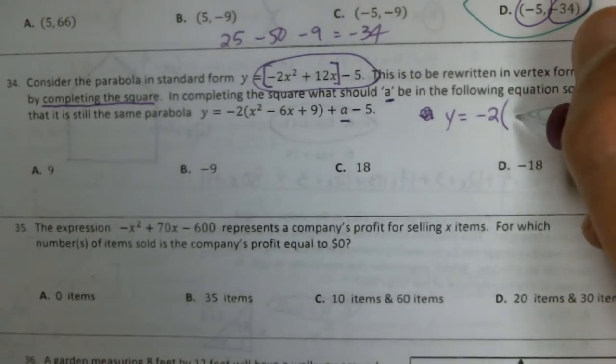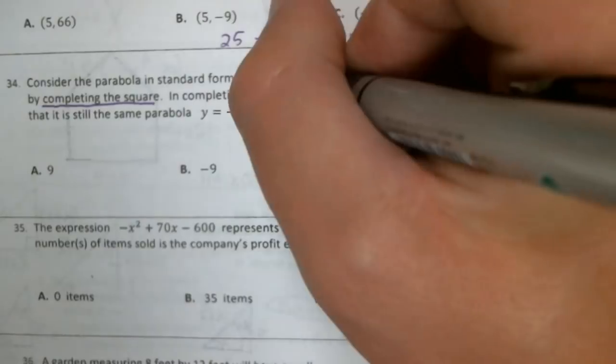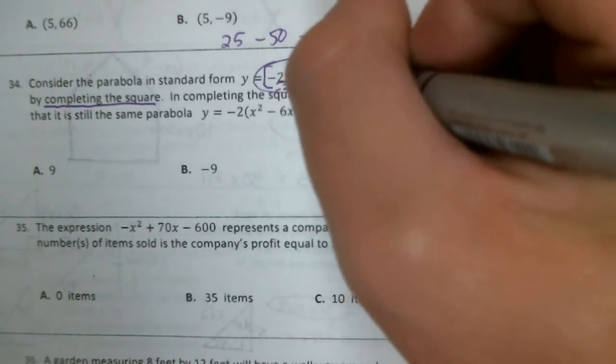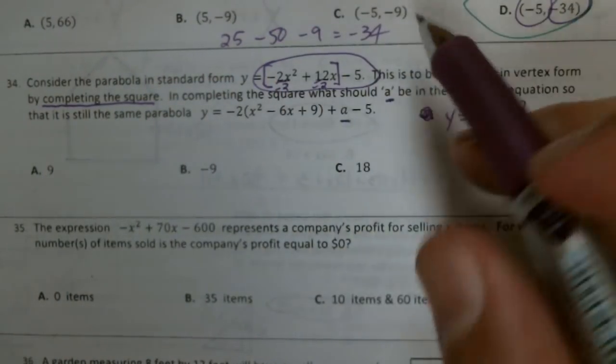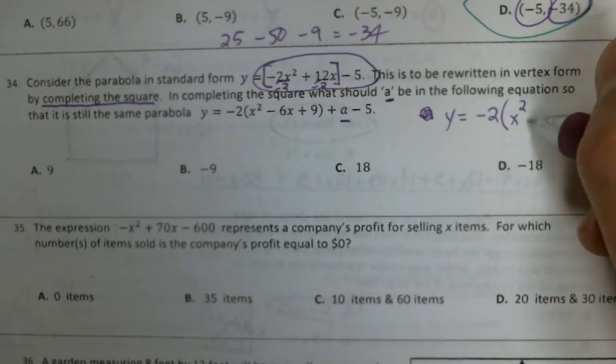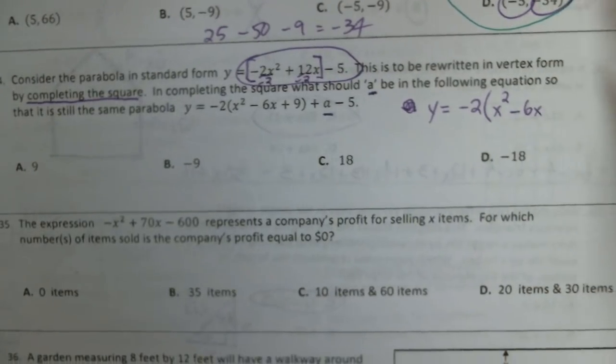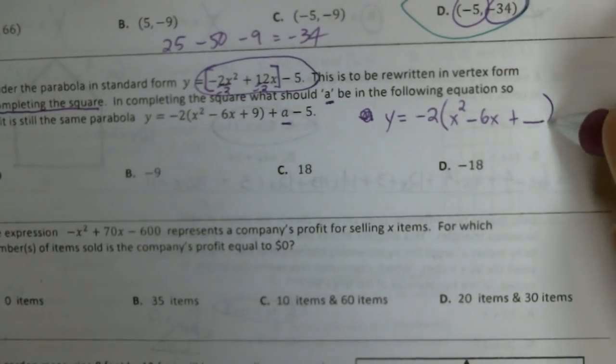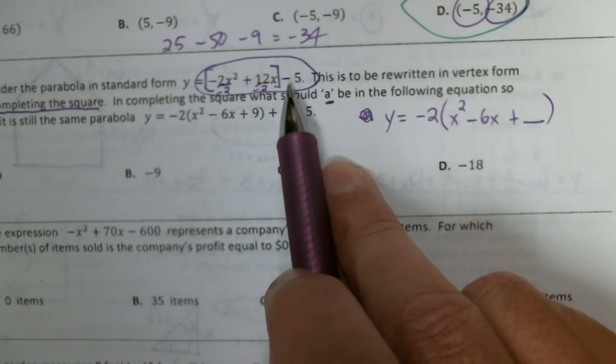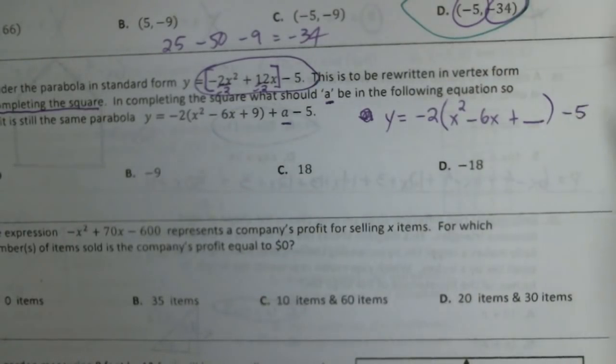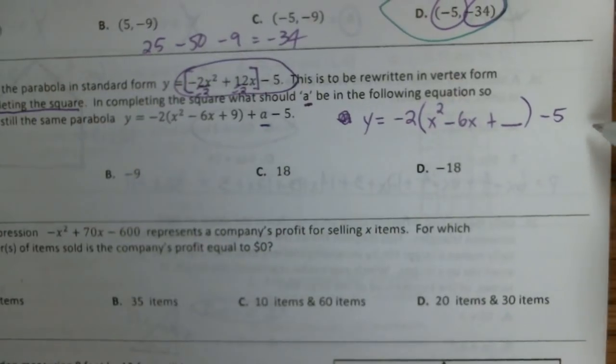So that's going to leave me with x squared. I'm just dividing each of these terms by negative 2. That's going to leave me with x squared, and 12x divided by negative 2 is minus 6x. And now I'm ready to complete the square. There's my plus blank. And then this guy doesn't get to play, so he stays outside. That's why I put the brackets there. And then I'm going to have another blank.